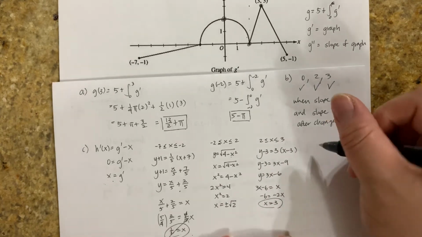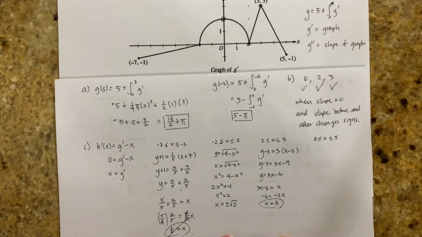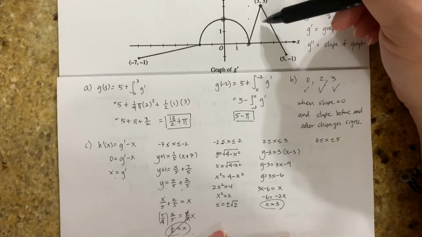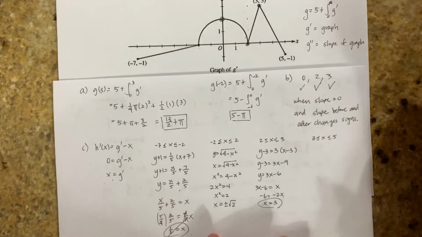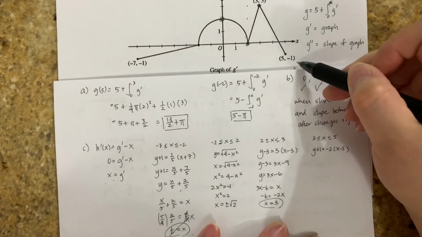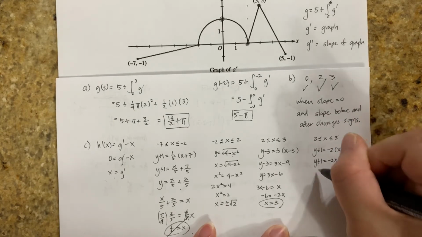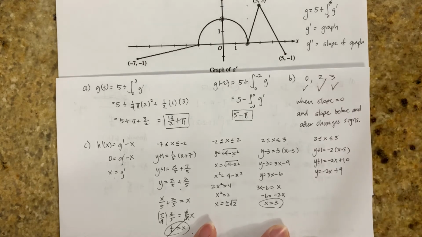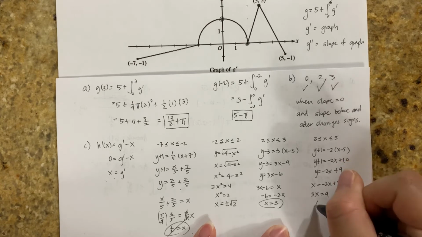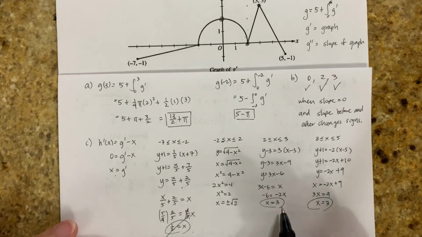And then last but not least, we have between 3 and 5, and that is this piece right here. The slope here looks like it's down 2, right 1, so -2. So y plus 1 equals -2(x minus 5). I'm using this point for my point-slope formula. So y plus 1 equals -2x plus 10. Y equals -2x plus 9. Set that equal to x. X equals -2x plus 9. 3x equals 9. X equals 3. All right, oh good. So I now have a couple points: root 2, 3, and 3.